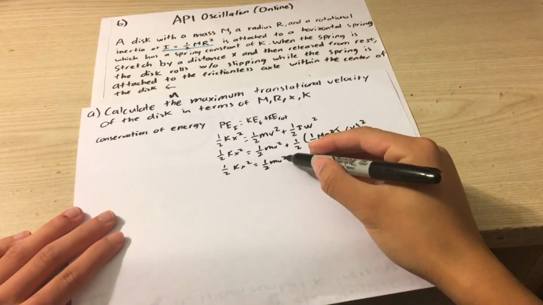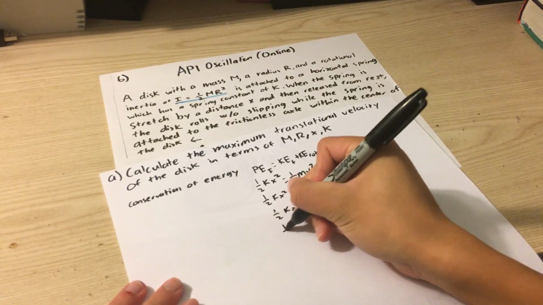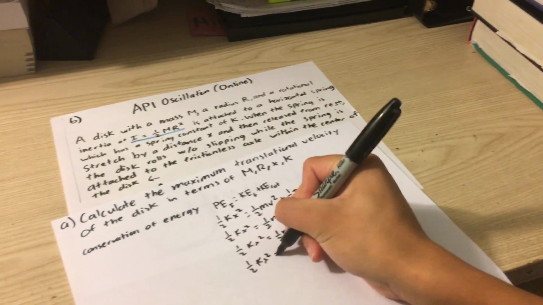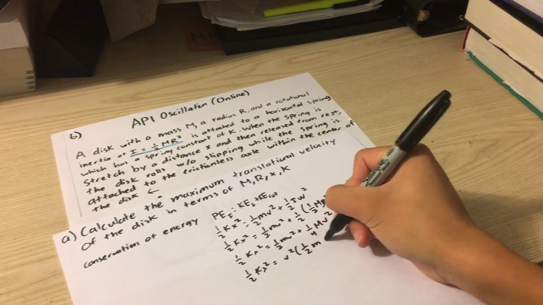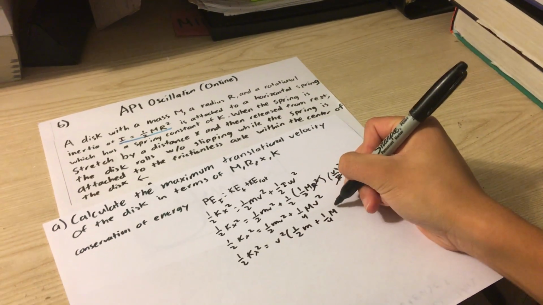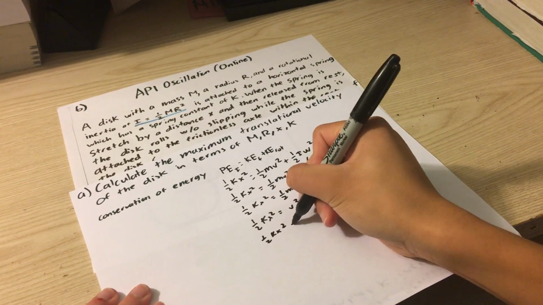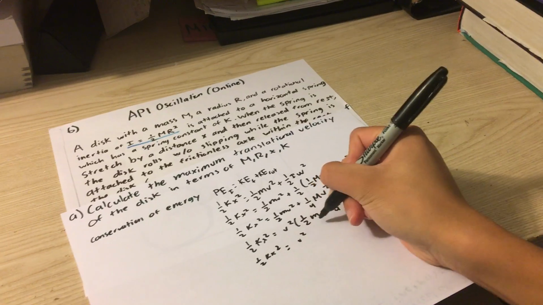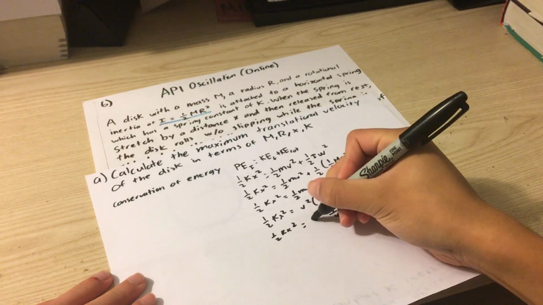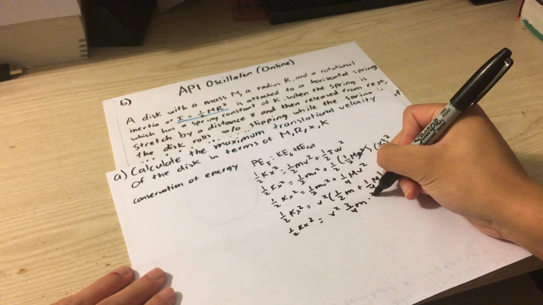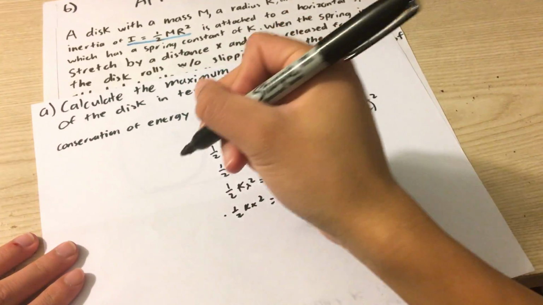mv squared. Now, since you're trying to find velocity, you have to bring it outside. So it's v squared times (1/2 m plus 1/4 m). If you simplify further, it's 1/2 kx squared equals v squared times 3/4 m. Now you have to isolate v squared, so get rid of 3/4 m and move it to the other side.